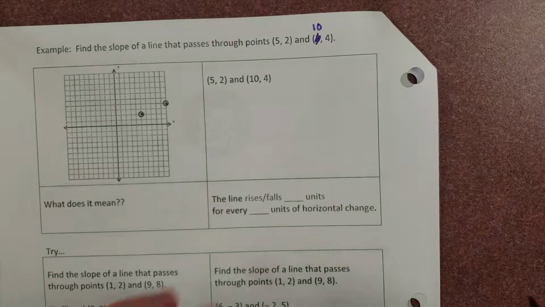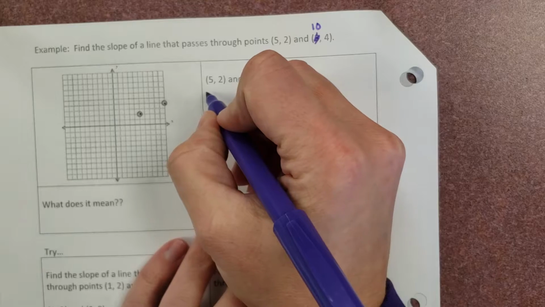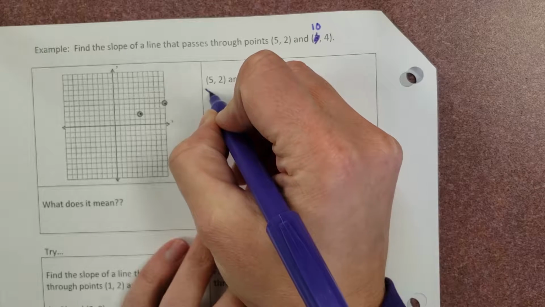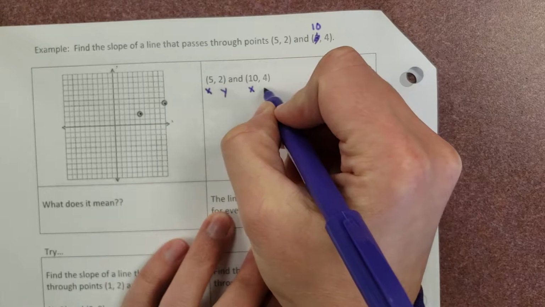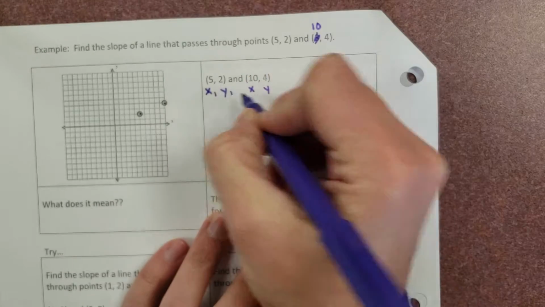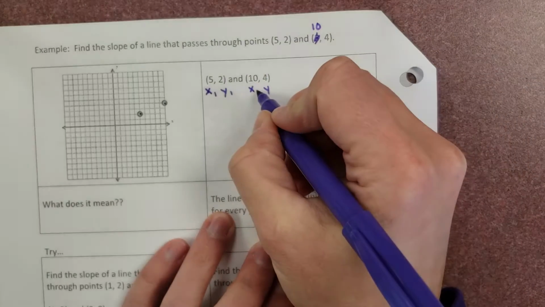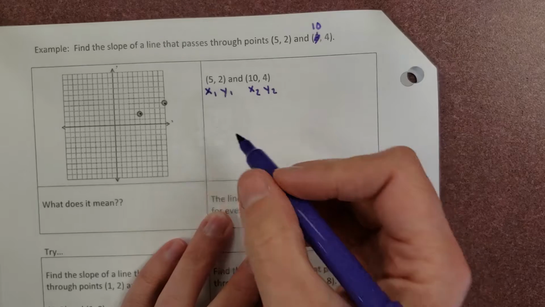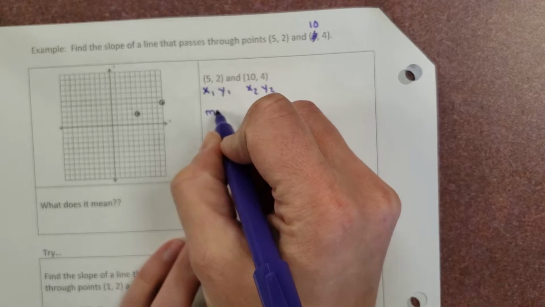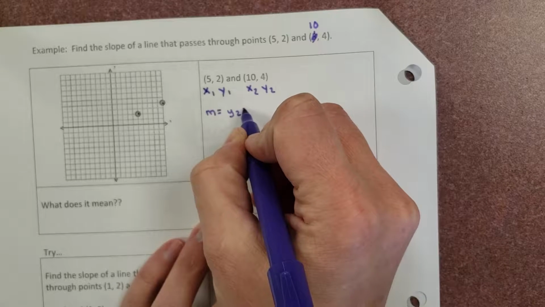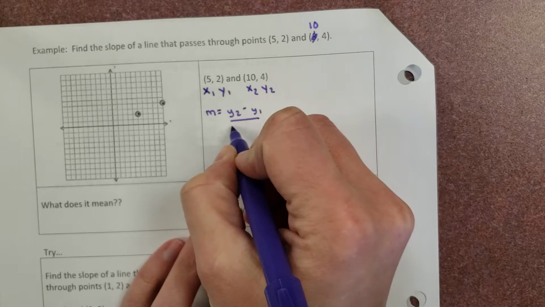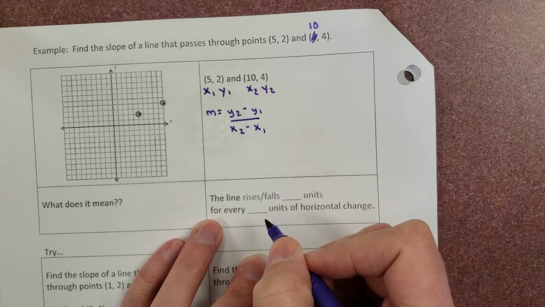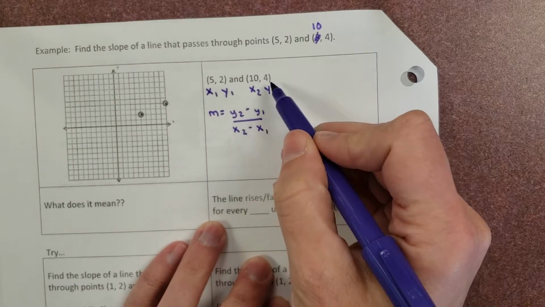I will recommend that you start these by labeling until you get very comfortable with what you're doing. Remember, a coordinate is made up of an x and a y. We will use a small 1 after that x and y to indicate the first point, and a small 2 after that x and y to indicate the second point. And remember from the previous page that the equation to find slope is slope equals y2 minus y1 over x2 minus x1.